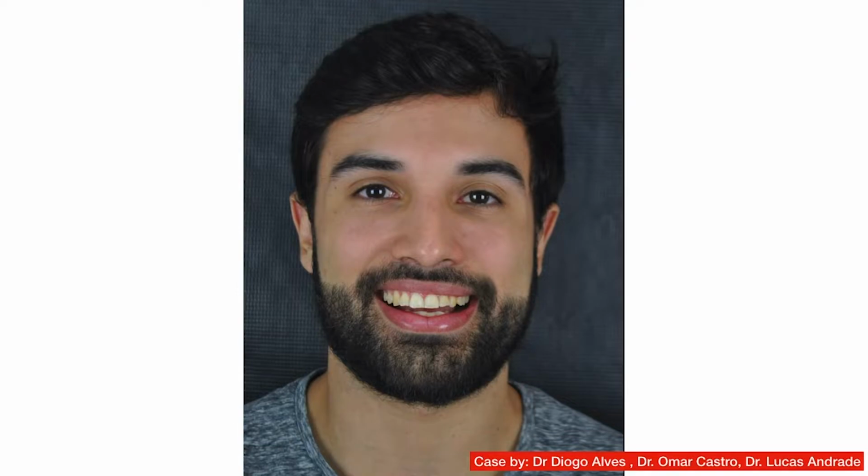All right, so this is our patient, a young man, 26-year-old, who came to our dental office in Brazil, Angra. And due to the nature of his profession, he wanted a treatment option that was quick and effective. His main complaint was a dissatisfaction with the harmony of his smile, and he also complained about the fractures of the incisal edges and the dark shades.